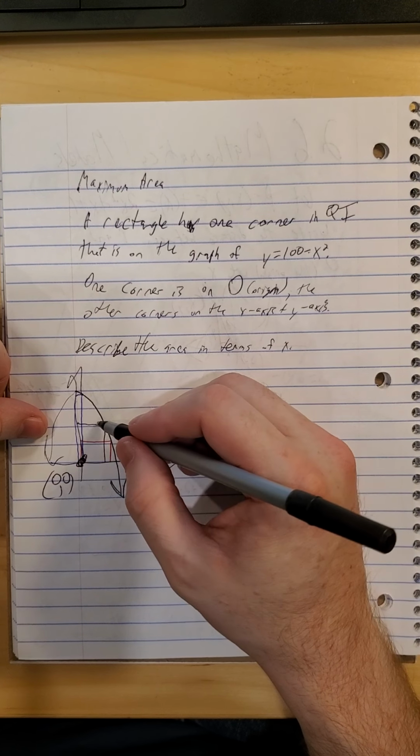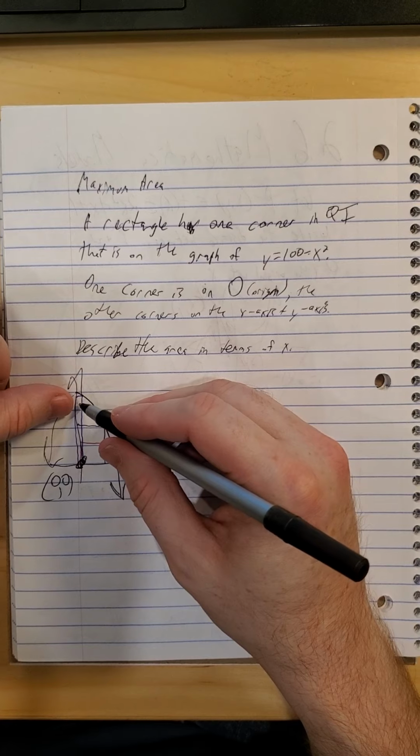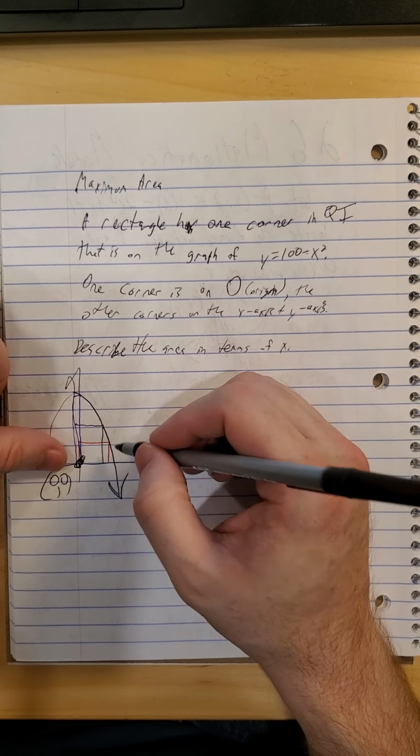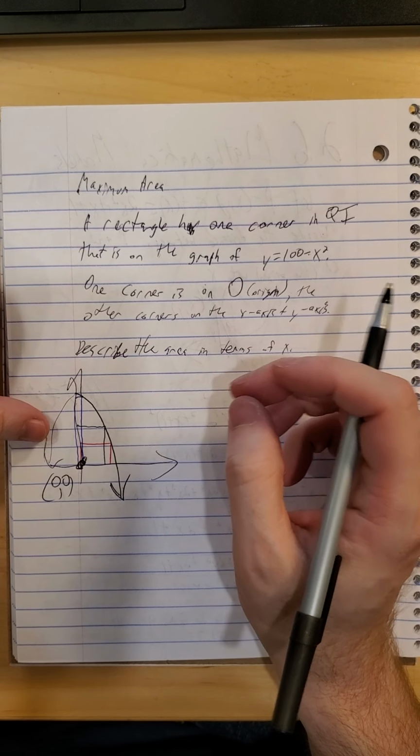Clearly this rectangle in black is covering more area than the blue or red rectangles are.